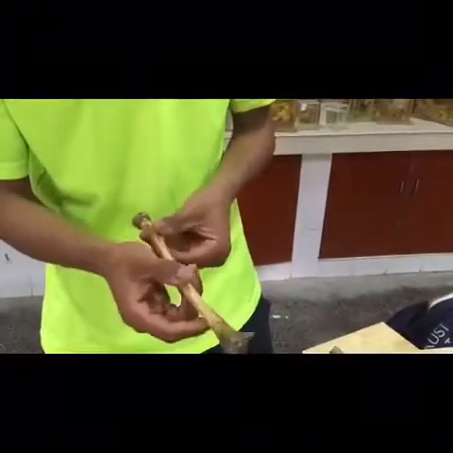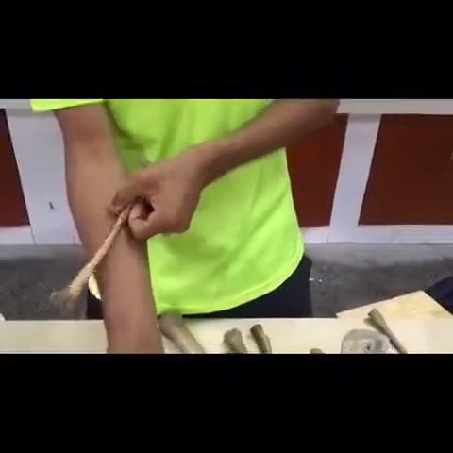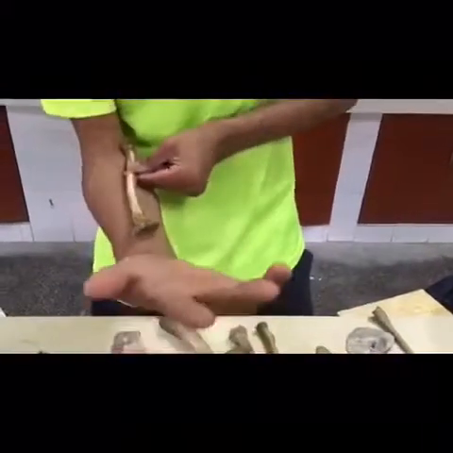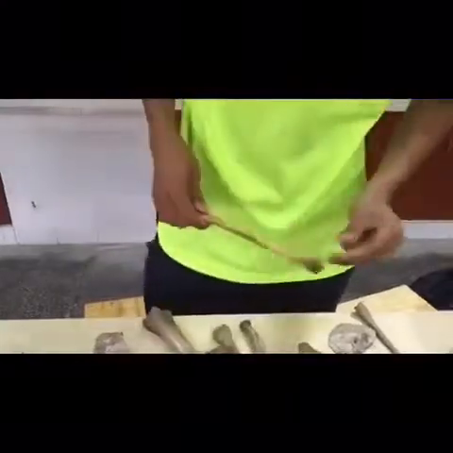So this radius is actually on the right hand.